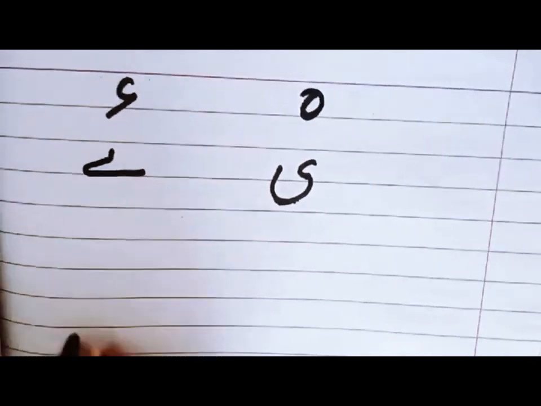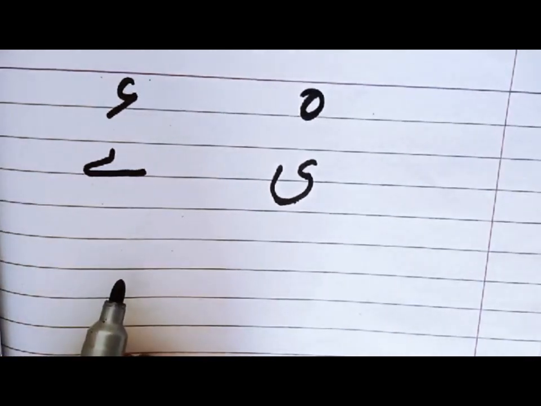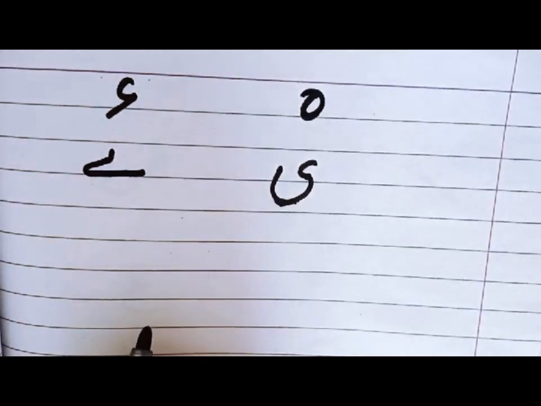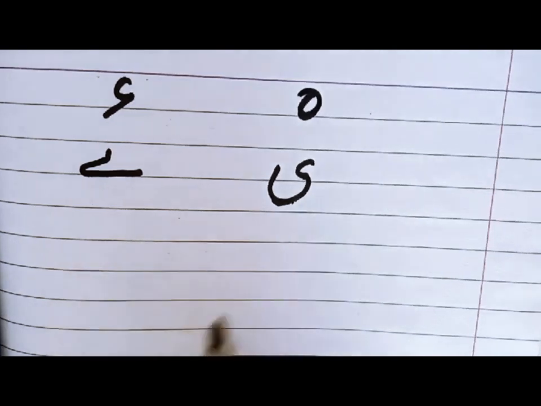So dear students, our Urdu alphabets are completed. Hope you have learned how to write Urdu alphabets in the proper way.